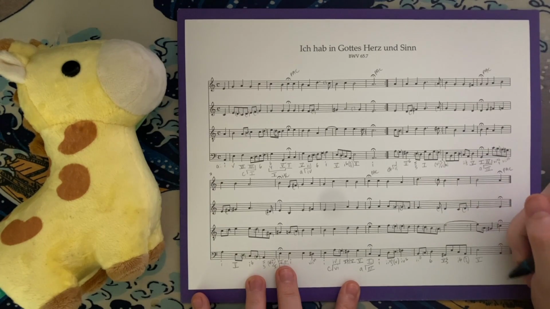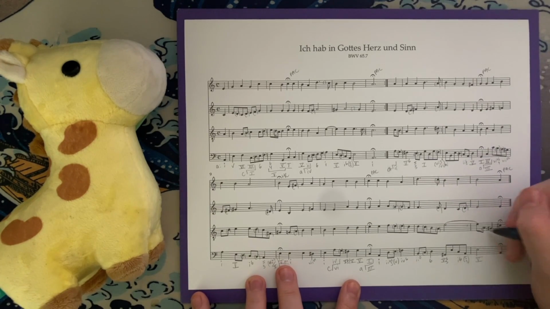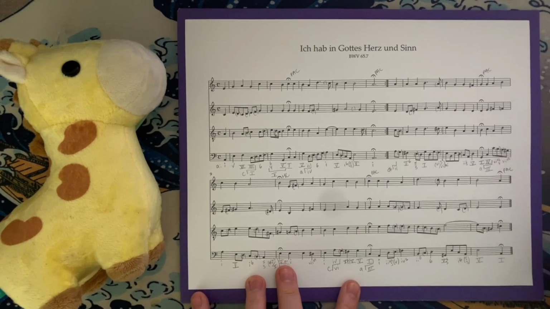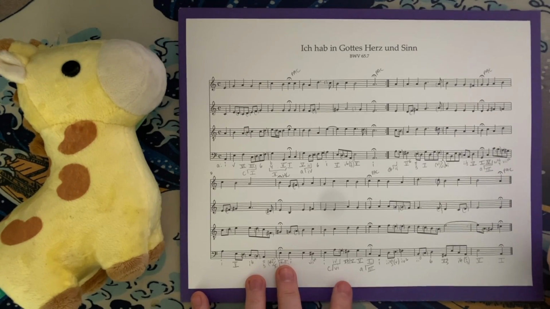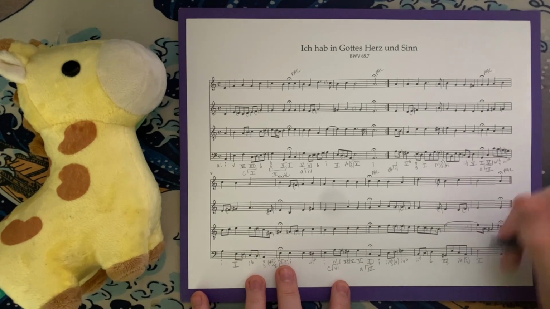So we have a tripled root and a fifth, no third yet. The third gets introduced in the tenor on the next beat before we cadence on 1 major, A, C sharp, E, and A, with that Picardy third I was talking about earlier. So this beat right here, just mostly contrapuntal, right? We have C, E, C, and C.